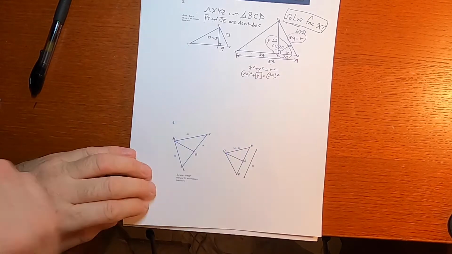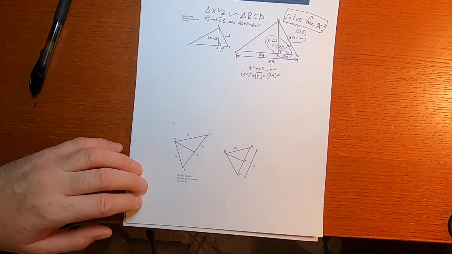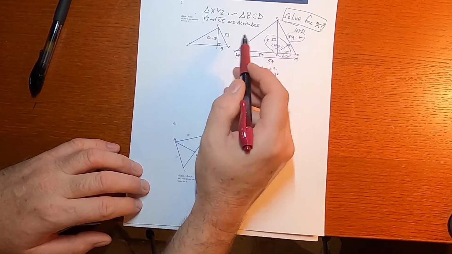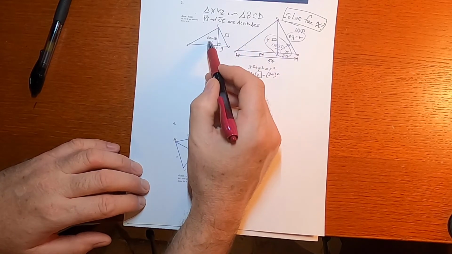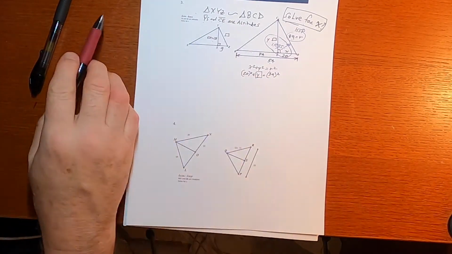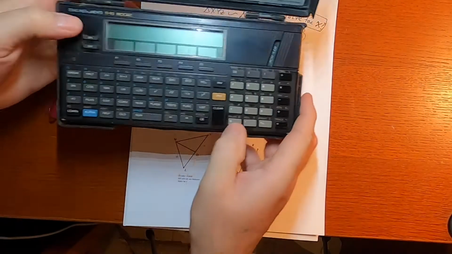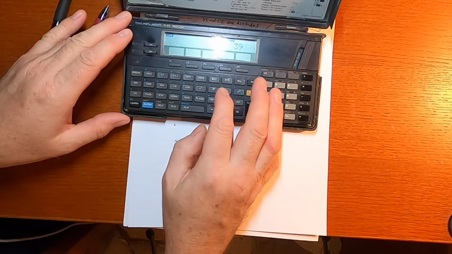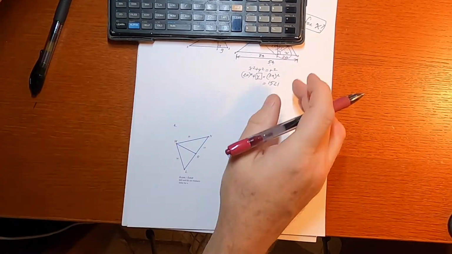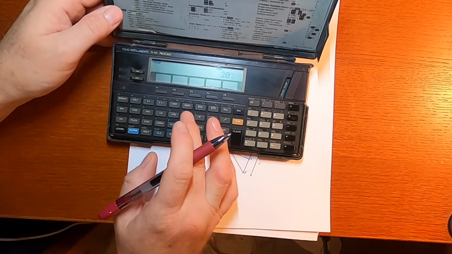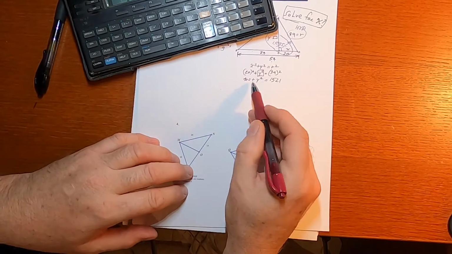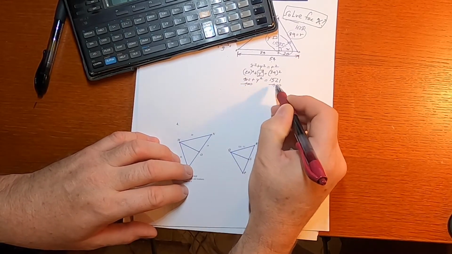Okay? So let's see. With that, we need y. We could then figure out y over to the corresponding 2x minus 15. Okay, so let's see what we get here. 39 squared, 1521. 20 squared, 400. 400 plus y squared. Okay. Minus 400. Bring that over there.